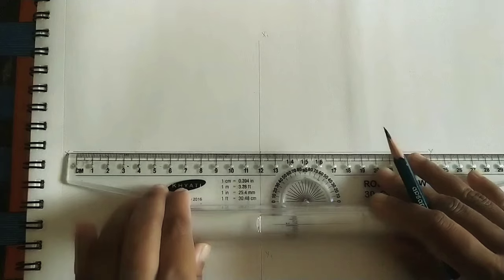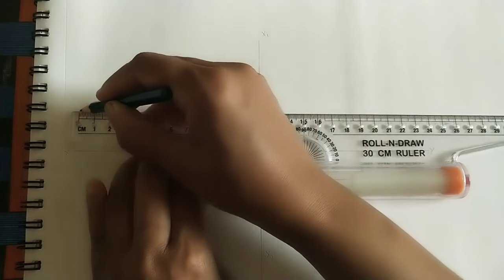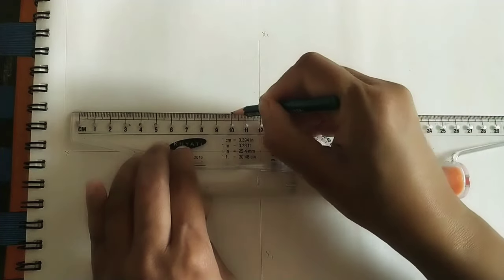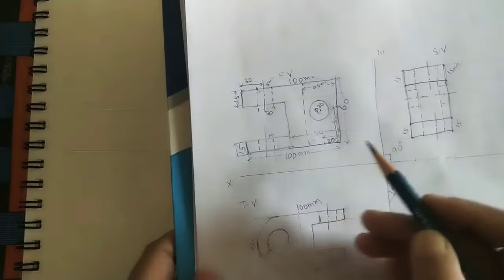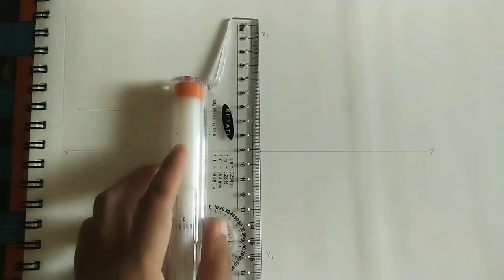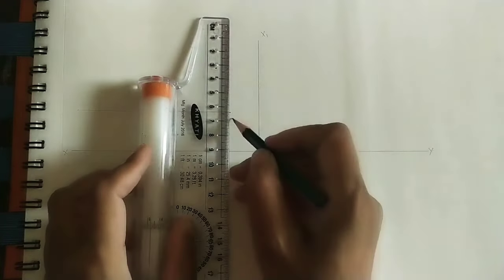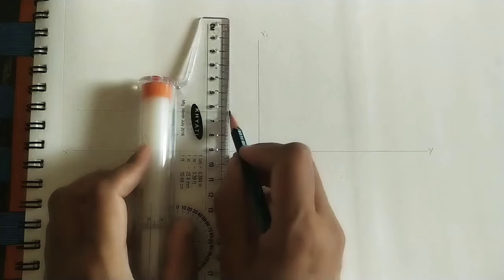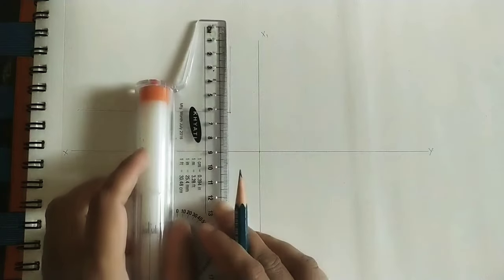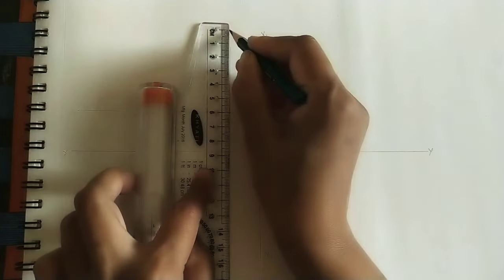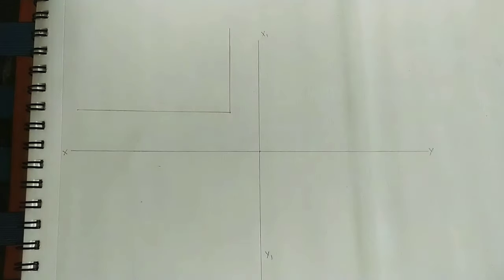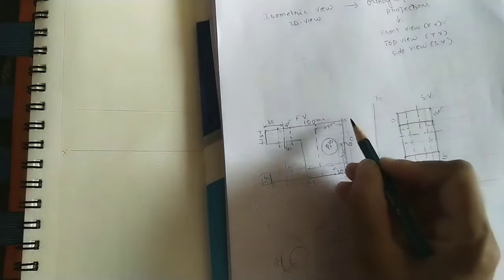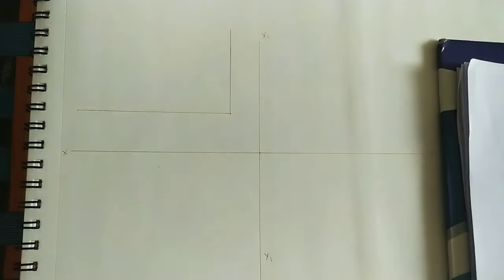Take this as the reference line, move the scale, do the 10 centimeter line. Now after getting this line, here take the 60 mm vertical line. Here we have to take a 6 centimeter line. Take some length of the line, on it mark 6 centimeters. Mark the end point. So this is the 6 centimeter line. After that, here also again do a 10 centimeter line.